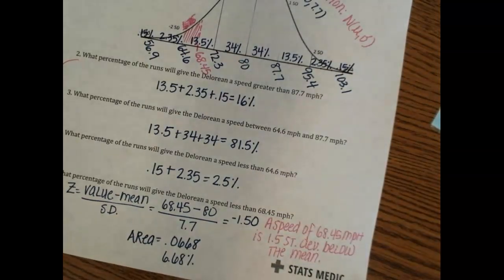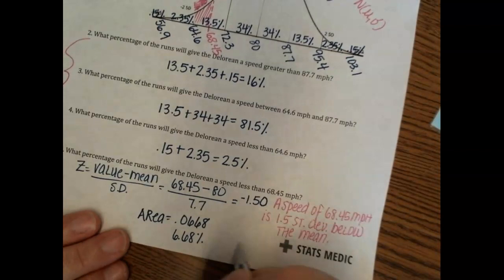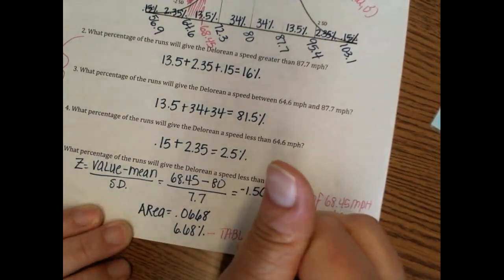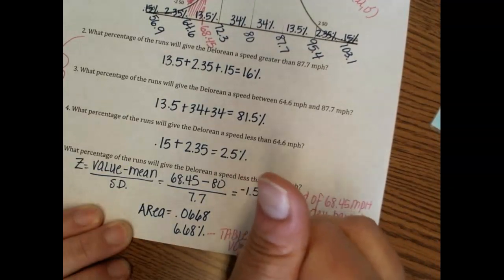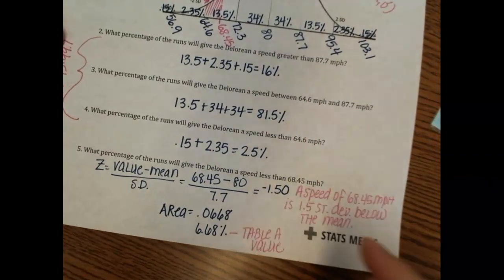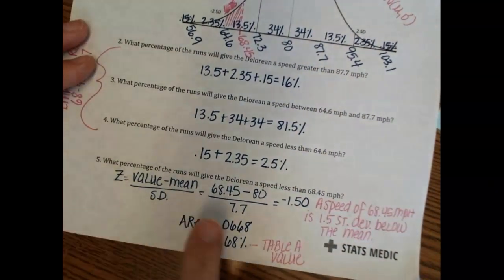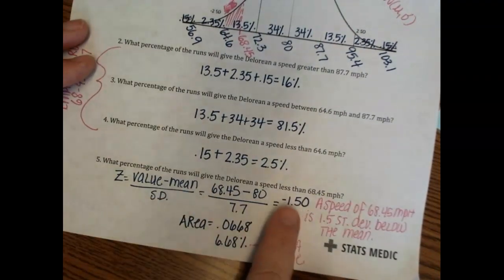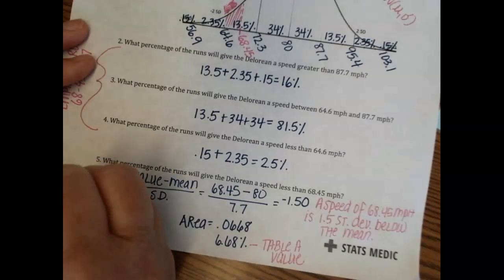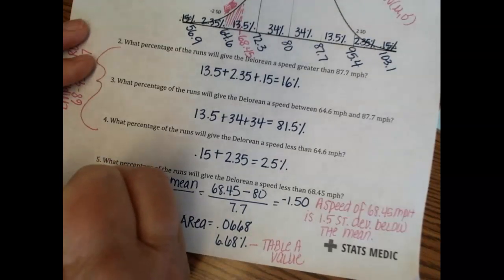All right, so we used Table A to find this value. And the reason we had to do that is if you're not going to fall onto 1 standard deviation, 2 standard deviations, or 3 standard deviations, the empirical rule does not work here.